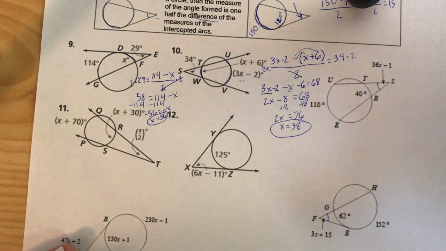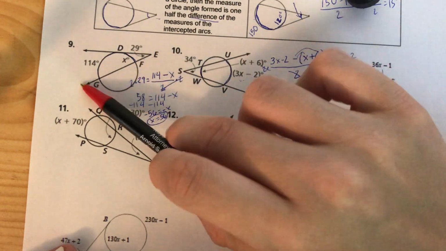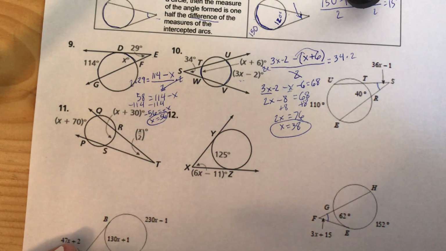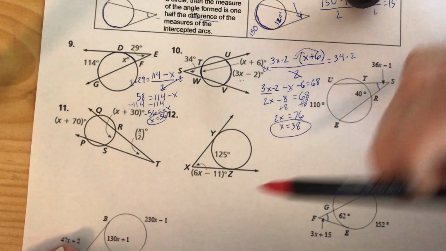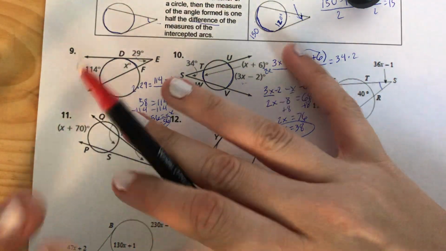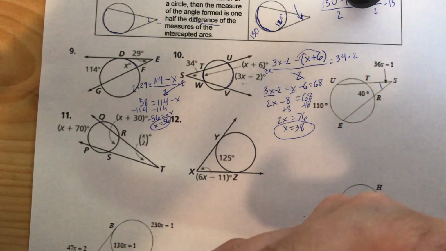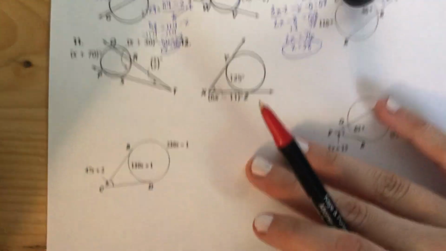And the good news is for these last ones, like we had a tangent and a secant here, and we had 2 secants here, we use the same definition. So for this lesson versus the last lesson, this one's a little easier to remember the formulas just because you're only dealing with one for all these different cases. So that's pretty cool. Let's keep going.